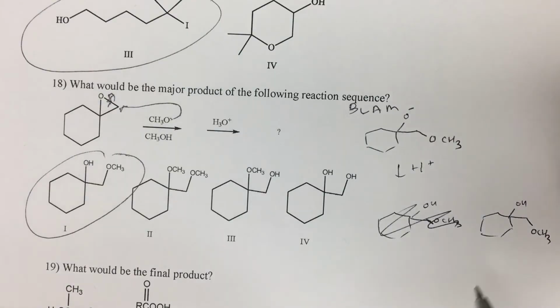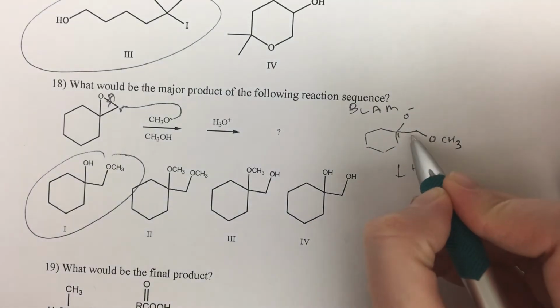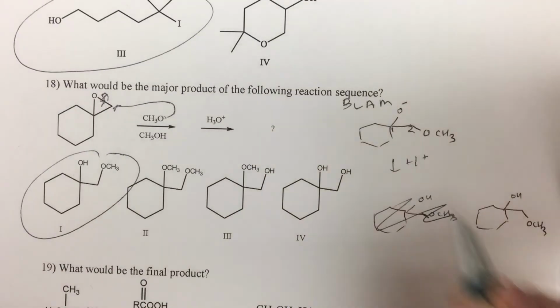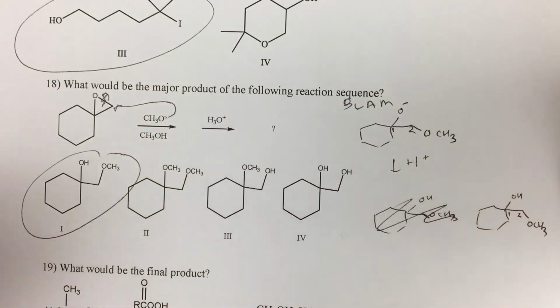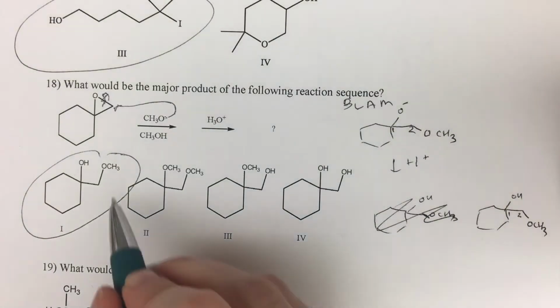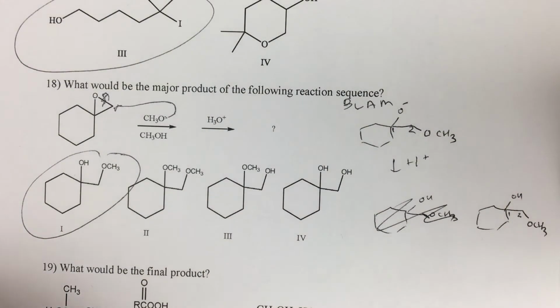So see, that's why numbering carbons is so important with these. I almost lost my carbon because I didn't number here. So you can even go and number on the answer choices if you want to, just to make sure that everything is in order.